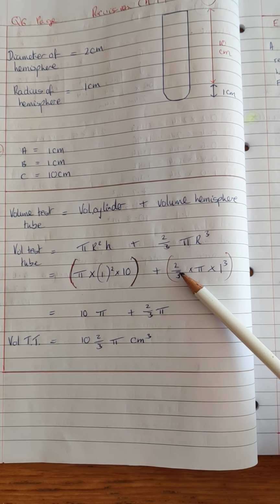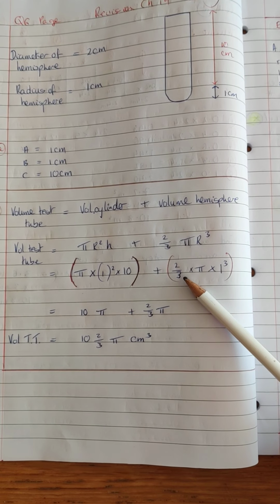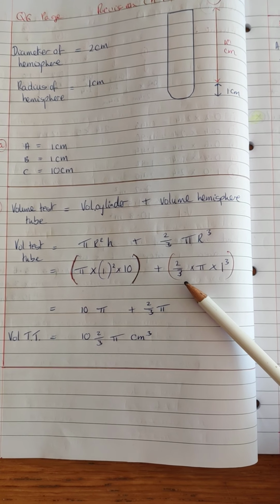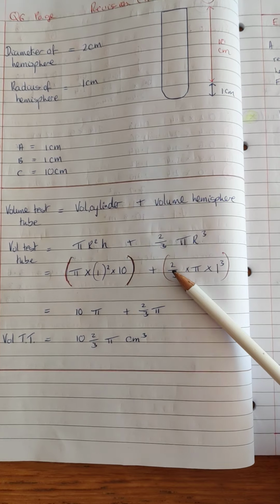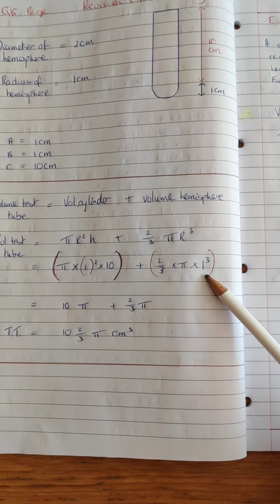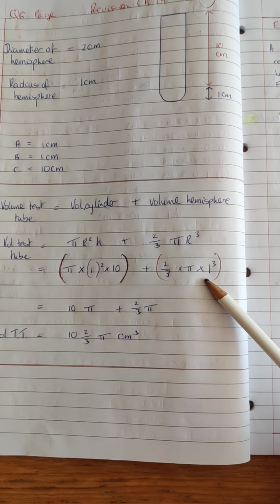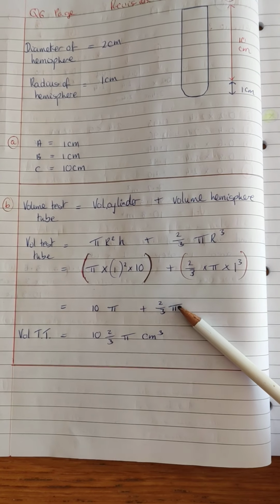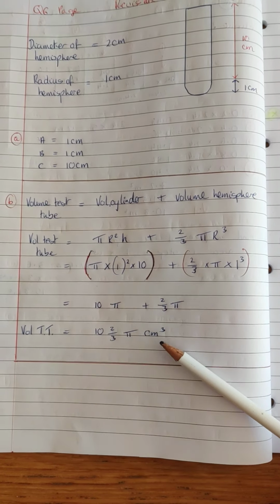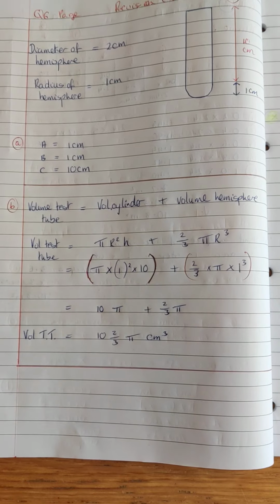And the volume of a hemisphere is not in your log tables, but it is half the volume of a sphere. So it's 2 over 3 pi r cubed, and the radius there is 1. That gave me these numbers, and your answer was to be in terms of pi.